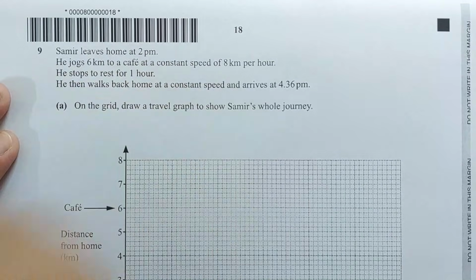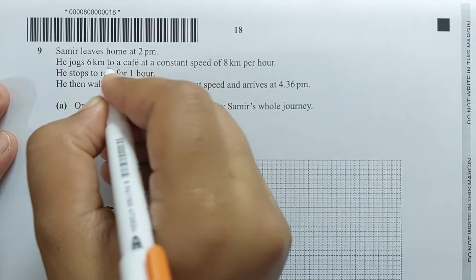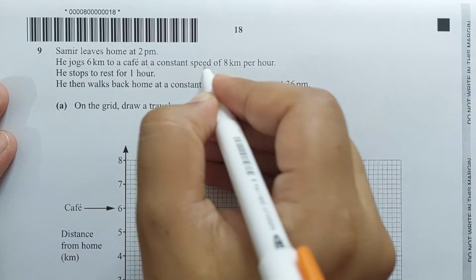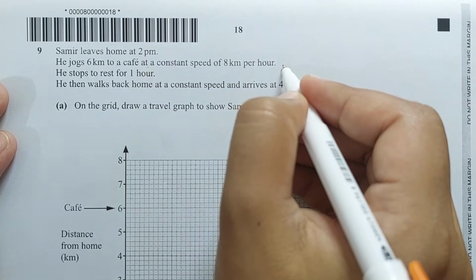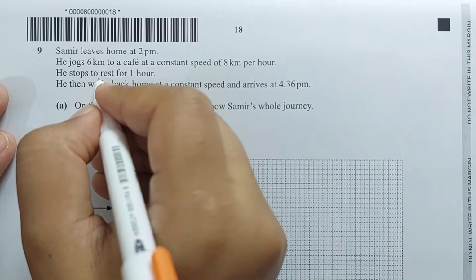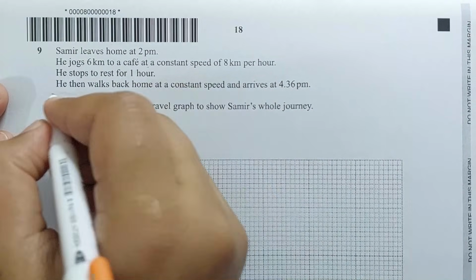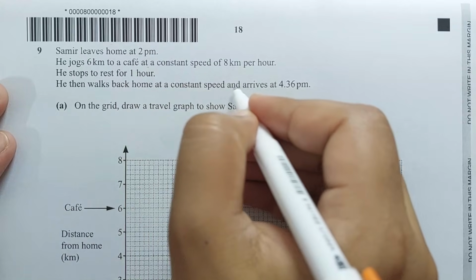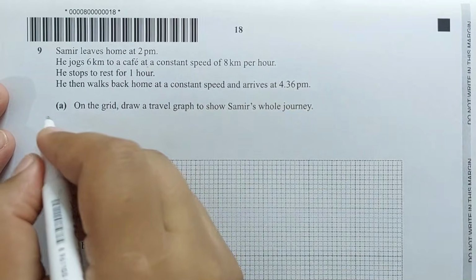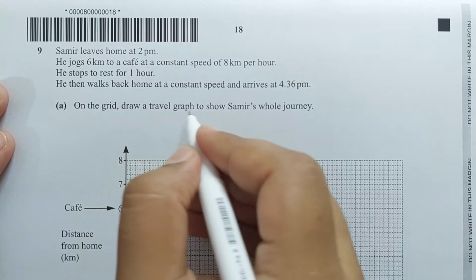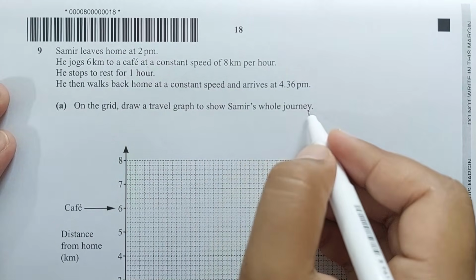Question number 9. Samir leaves home at 2 p.m. He jogs 6 km to a cafe at a constant speed of 8 km per hour. He stops to rest for 1 hour. He then walks back home at a constant speed and arrives at 4:36 p.m. Part A: on the grid, draw the travel graph to show Samir's whole journey.